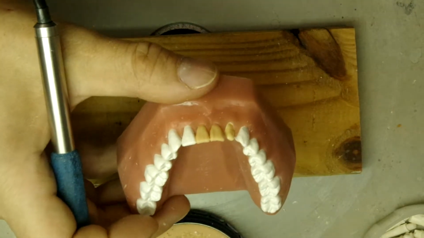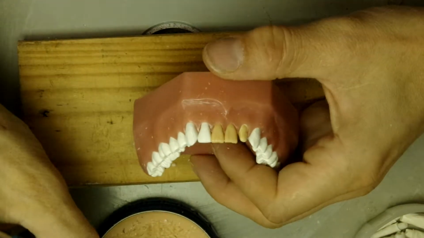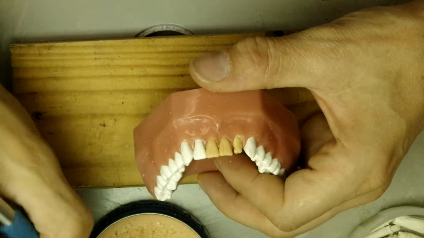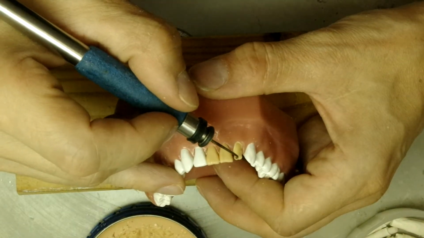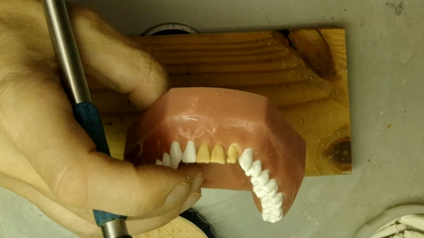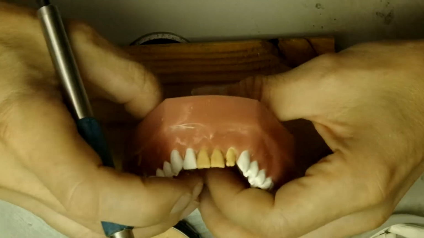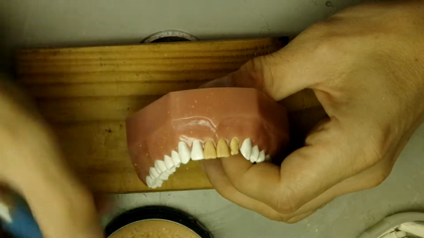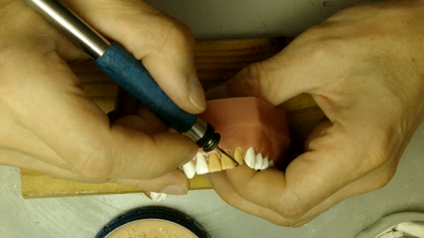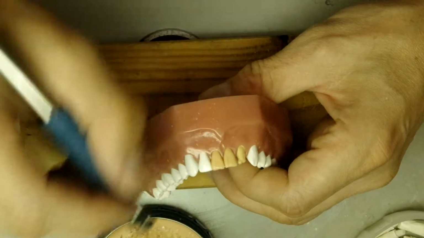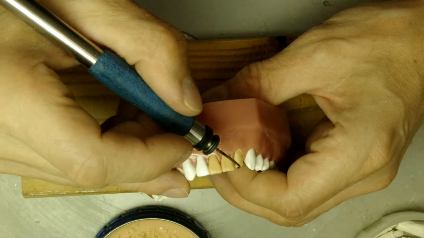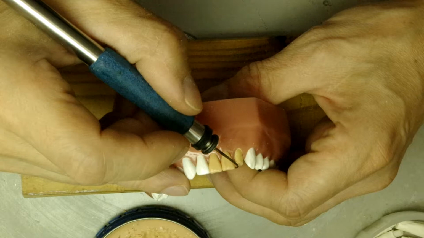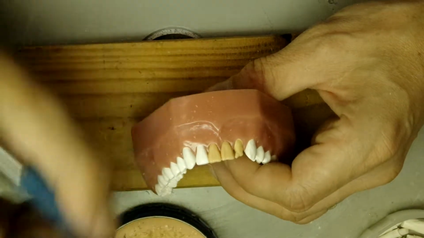And again, we start waxing the lateral. Point angles. Now, with the mandibulars, the laterals are the wider teeth. They have a little bit more width and a little bit more roundness than the centrals.